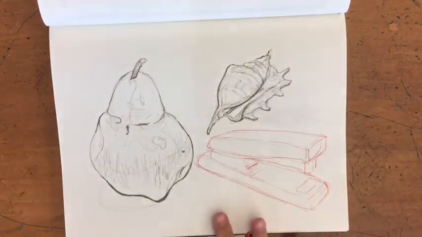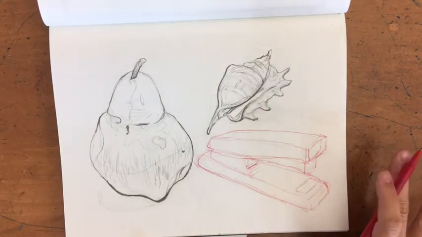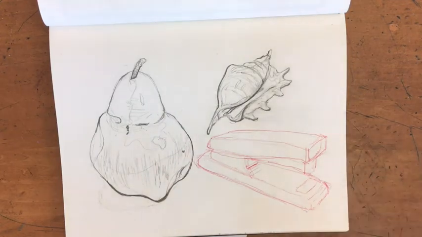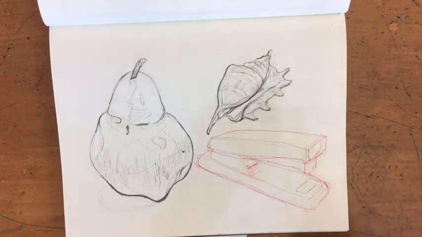So now I've got my object mapped out on the paper, and it exists very much just in the sketch phase. It's just a light line. It's very flat. You can't really get an idea of what the form is. You get a little idea, but not a really detailed idea of what this form is that's in front of me. So I'm going to drop in some contour lines now.